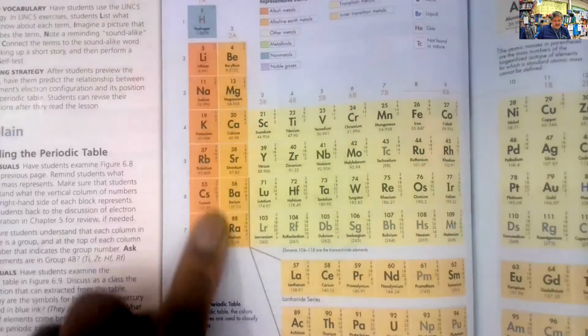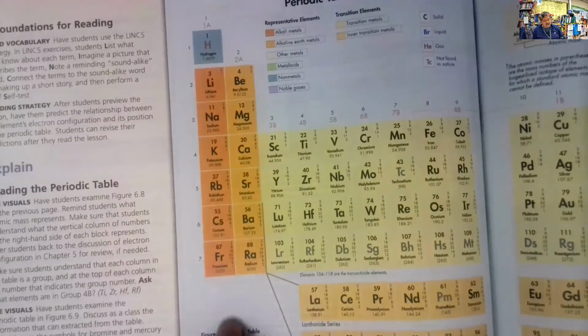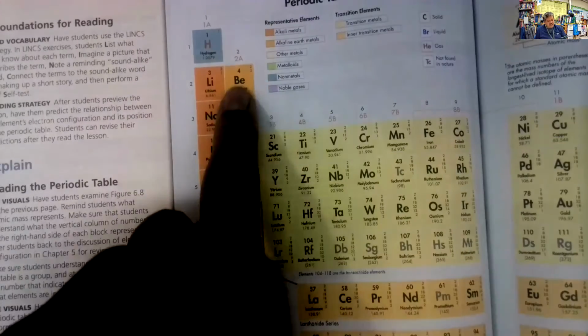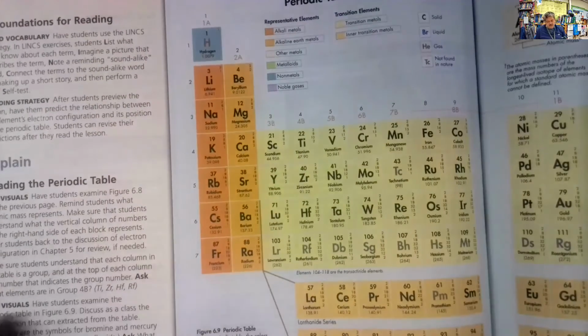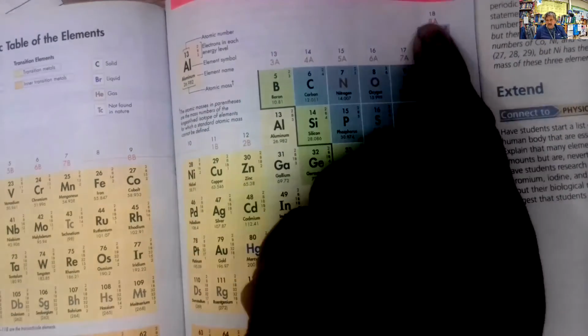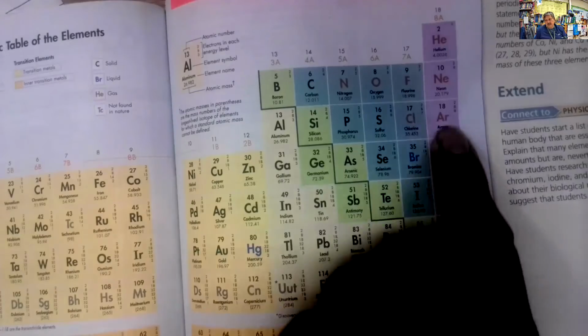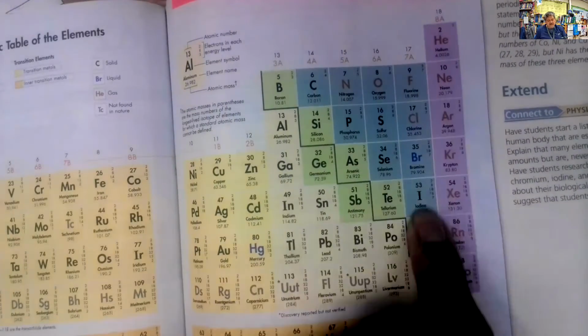This row right here, the alkali metals, have a +1 charge. These guys right here, the alkaline earths, have a +2 charge. Going to the other side, these guys don't have charge. These guys are stable. These are the noble gases, but these are very reactive.